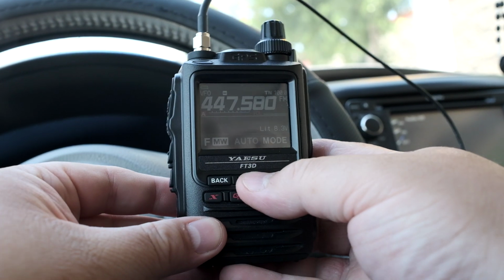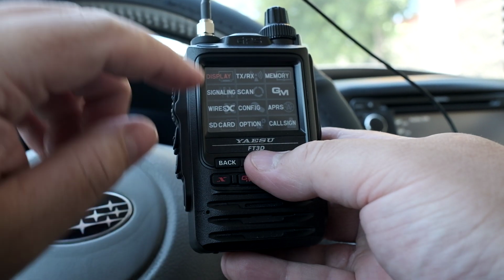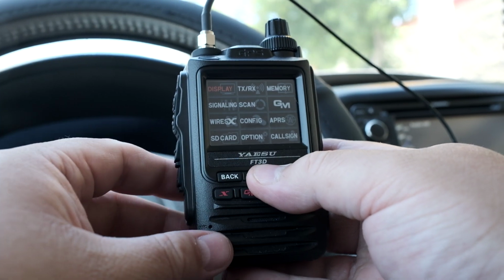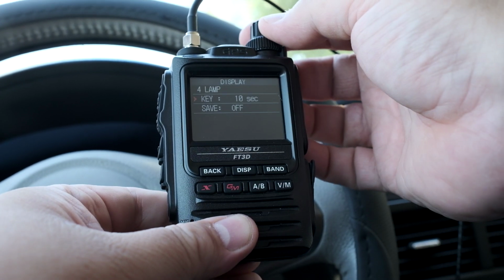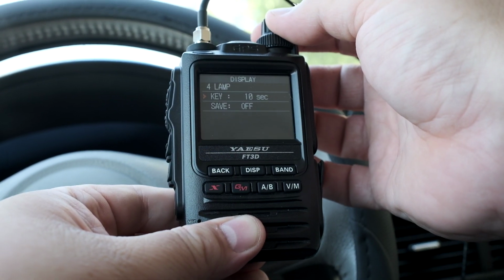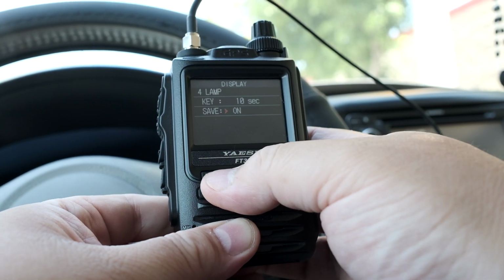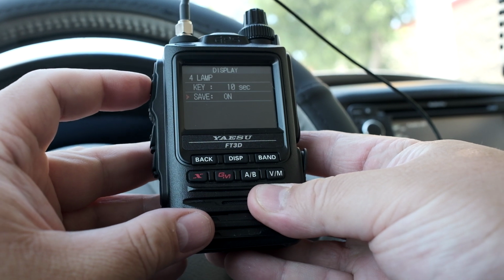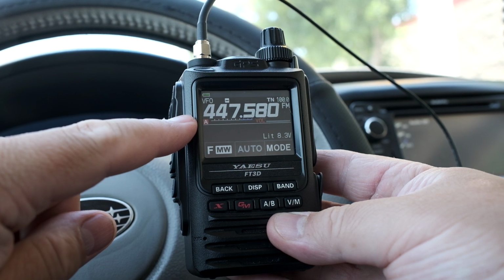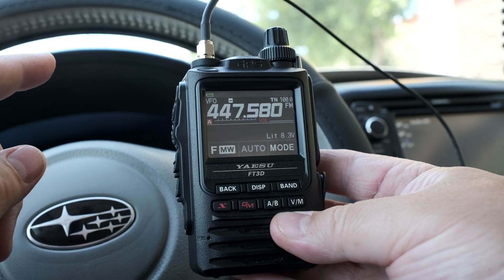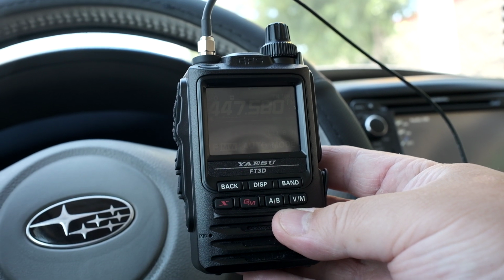Okay. Let's click on display. We can click on display again. That's kind of like an enter button for display. Lamp. Scroll down. Can't seem to use your fingers there. And then display. Let's turn that on. Back. PTT button. So we're going to wait 10 seconds. This is lit at 6 because we turned it on the save. Now it's really harder to read. It's not backlit to 1.